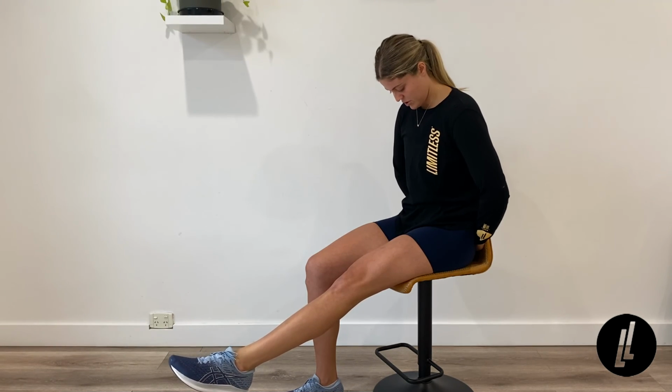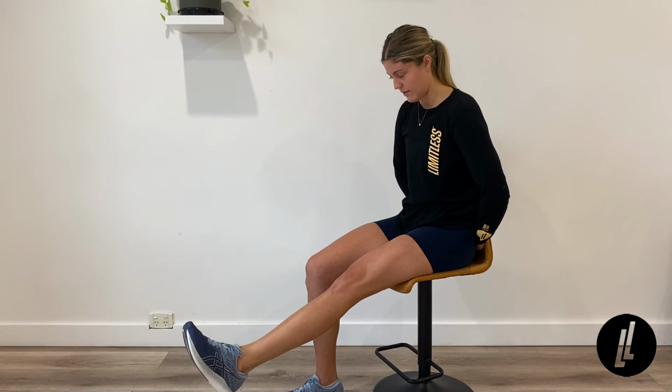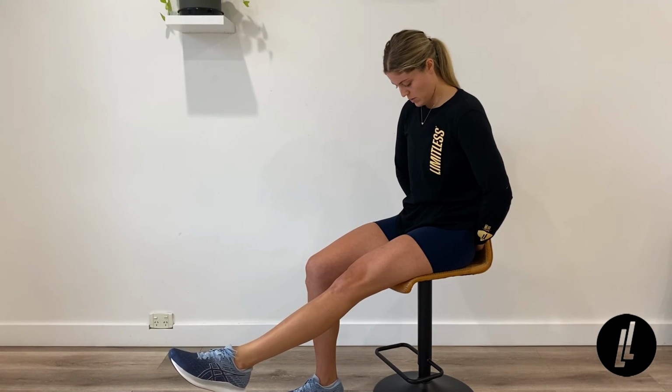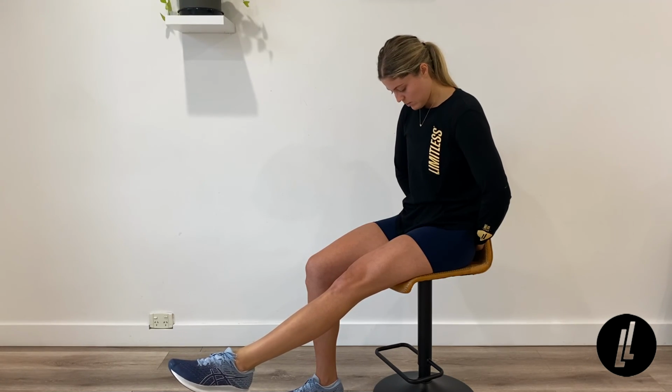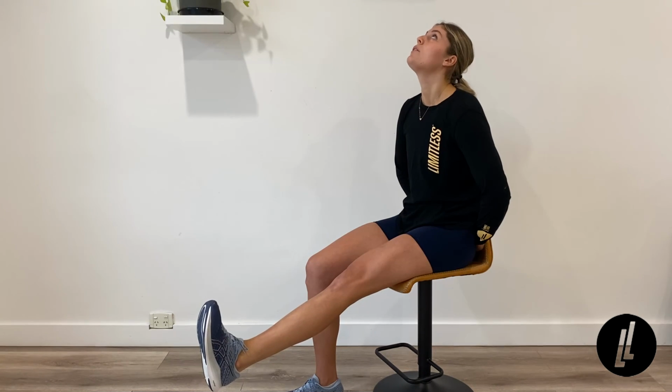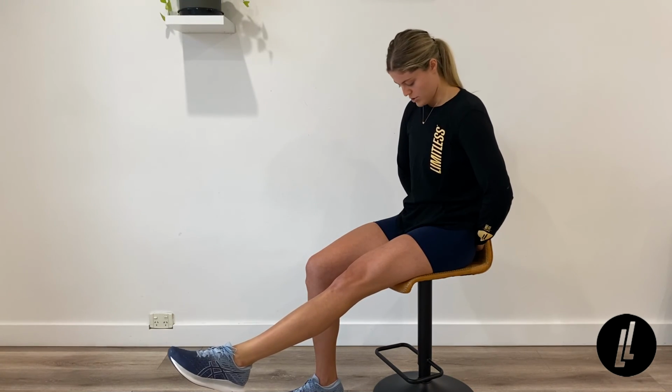You may feel a bit of a stretch or sensitivity down the back of your leg, but by lifting your chin to the roof and then pointing your toe when your chin is tucked, it's helping glide that sciatic nerve and the surrounding branches through the tissues, and it's going to help reduce sensitivity. You can repeat this on the other side.